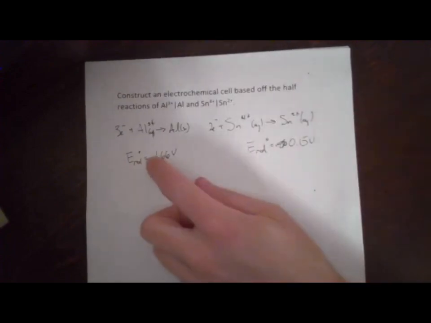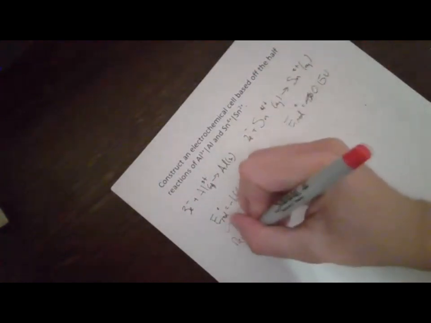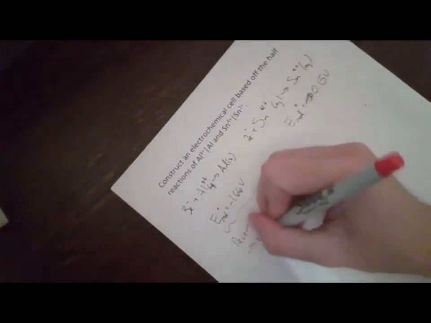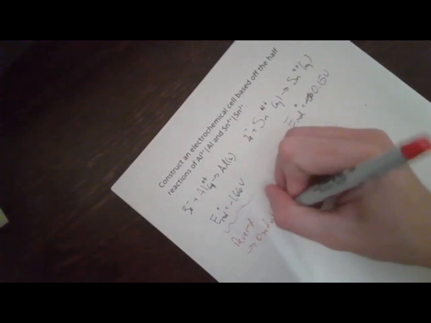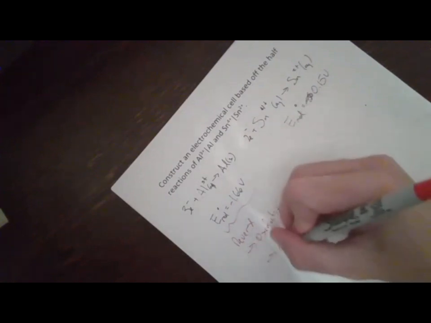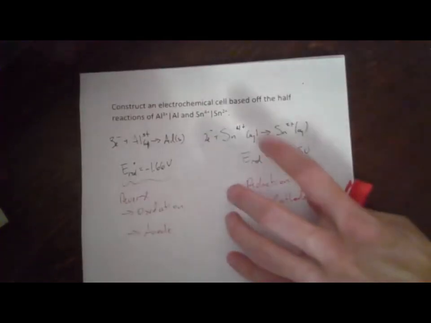So this is lower, which means this is going to reverse, which means it's going to be oxidation. It also means it's going to be the anode. So this is going to be reduction over here, which just stays as it is. So we're going to use this for the cathode. This is going to be the reaction at my cathode.